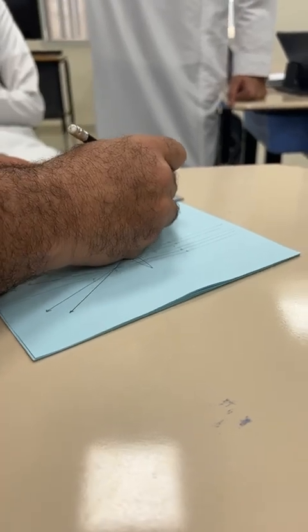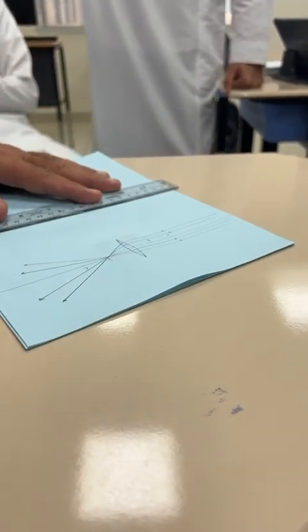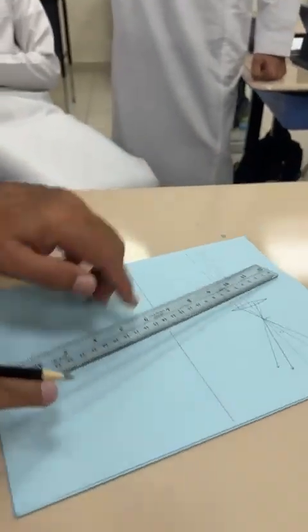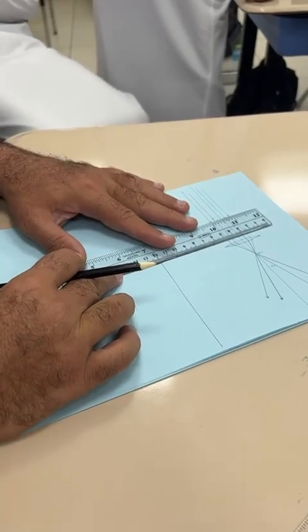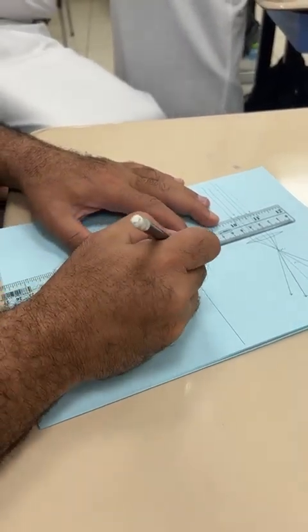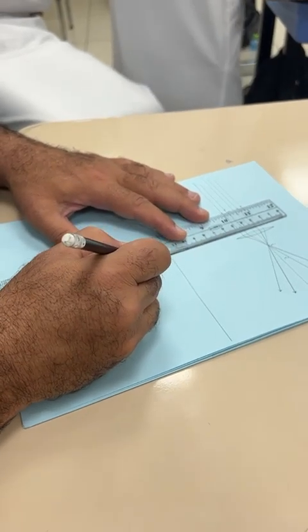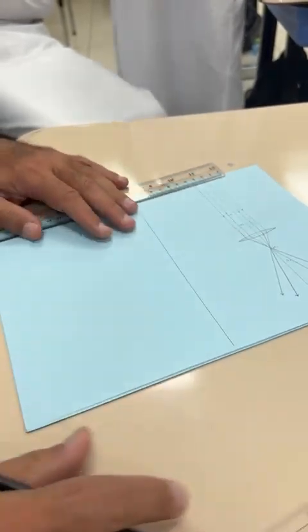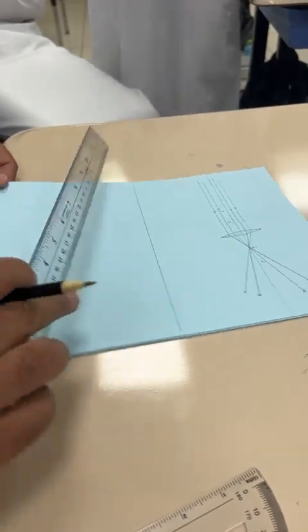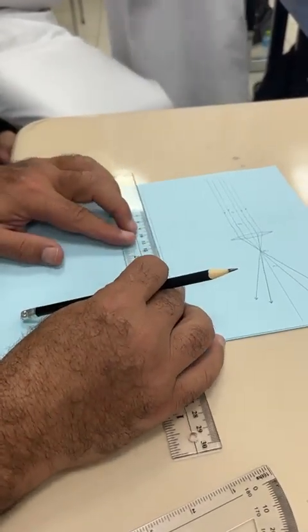What we'll say? At first, as we said, the line, then make vertical 2 centimeters, 1, 2, more light, 1, 2 down, also still light. Then take 2 centimeters.